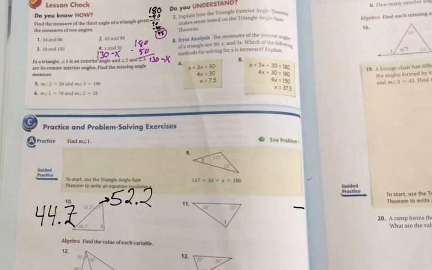Any questions there? All right, number 6. Let me teach you a little something about this exterior angle theorem.